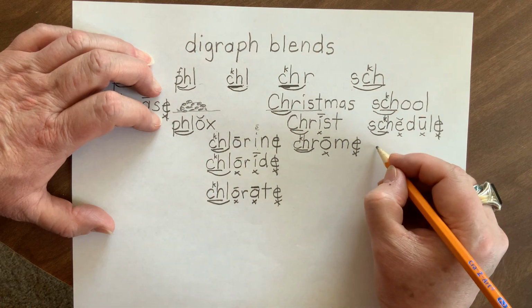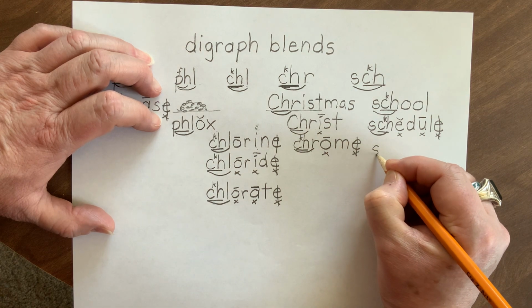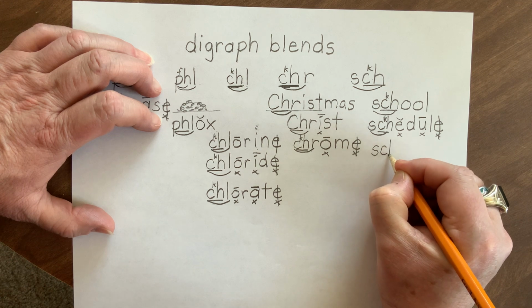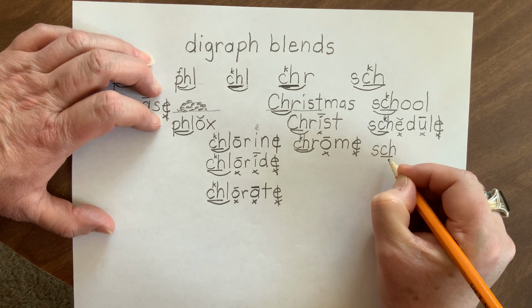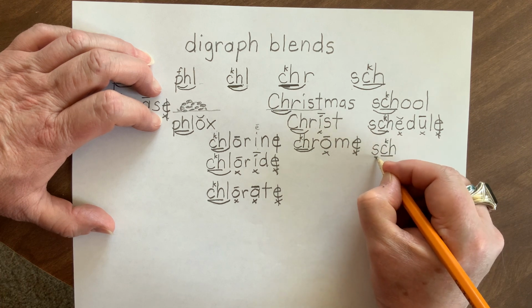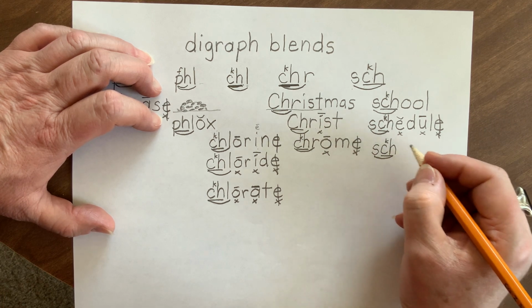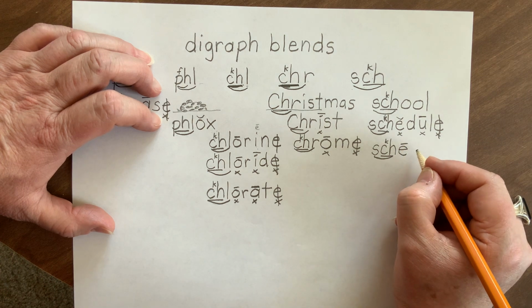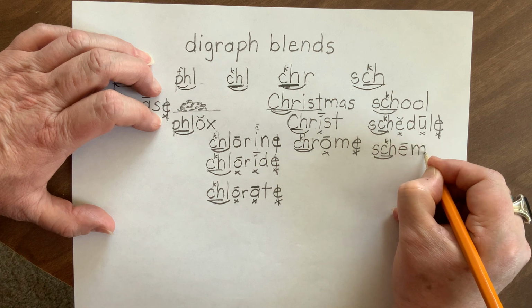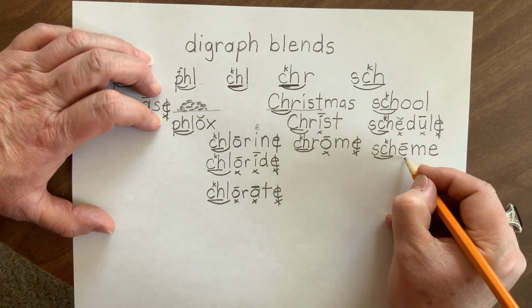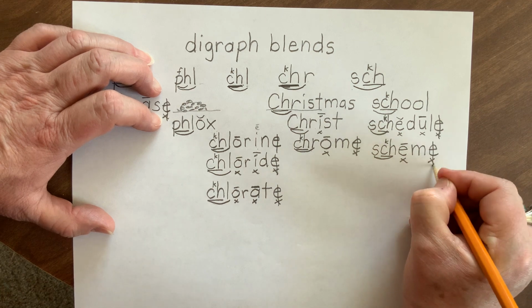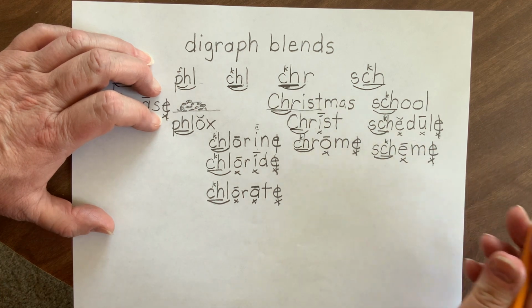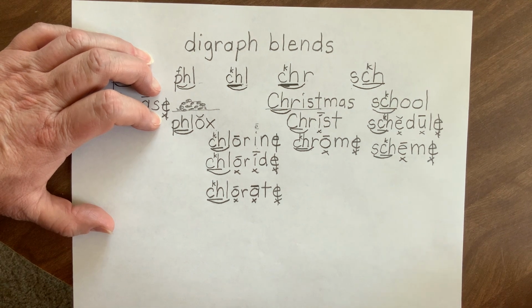Okay, here's the word scheme. The digraph will make the K sound because it's with a three-letter digraph blend. And then it has a long E. Scheme. The other E is on the end. The E on the end will be quiet, jump over, give power to the other E. Scheme. My scheme is to teach you how to read words.